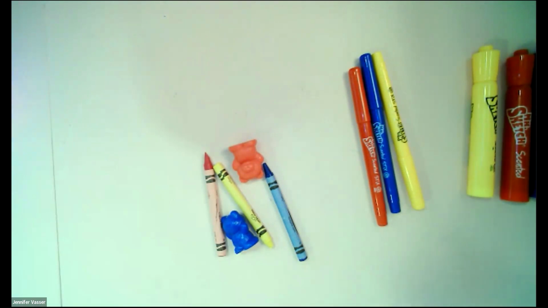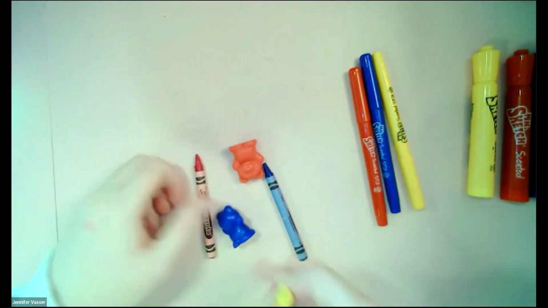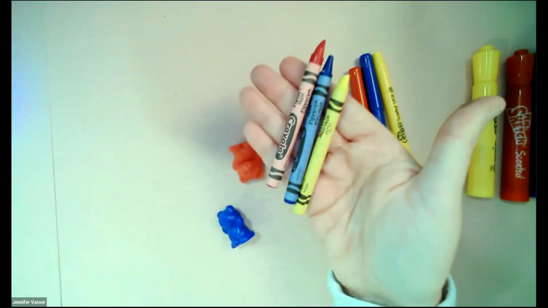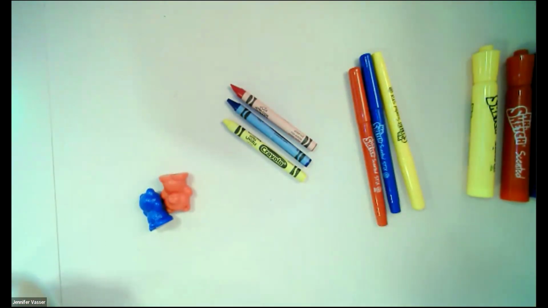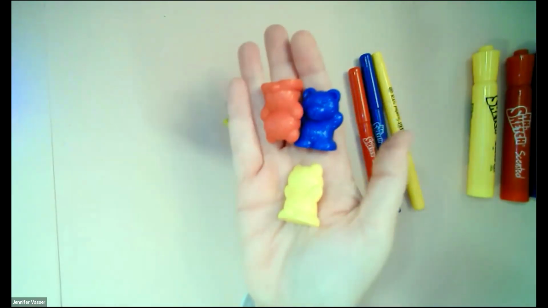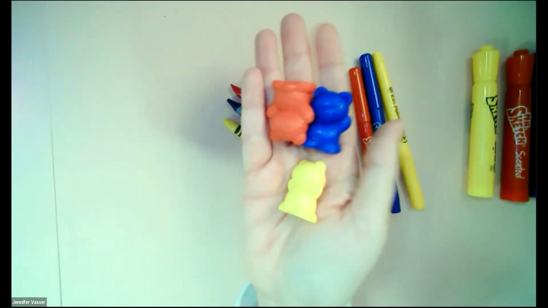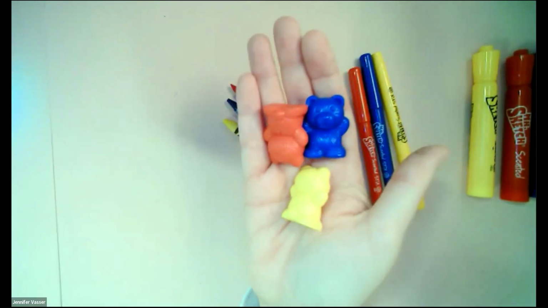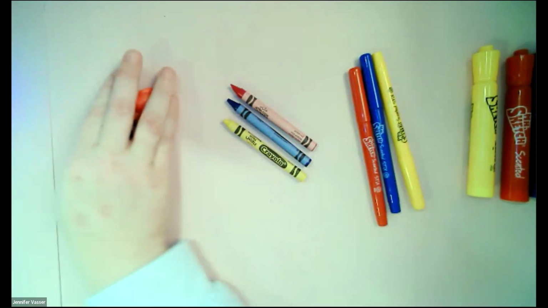Whoops, look, one more. Interesting. These objects are alike because they are all crayons. And whoops, one more. Take a look at these objects. These objects are alike because they are all the same object. They are all counting teddy bears.